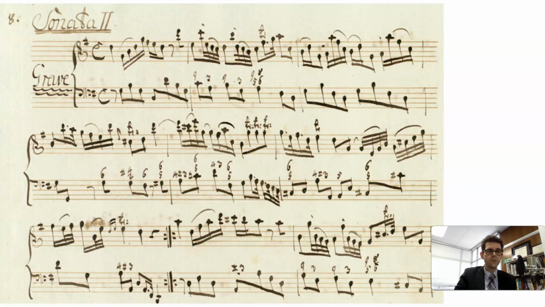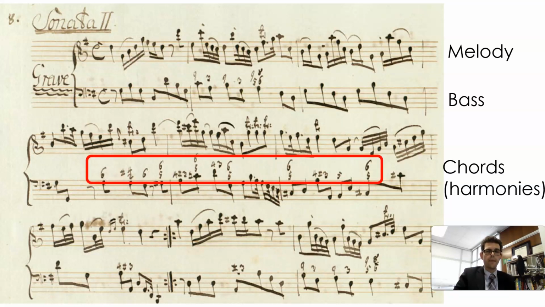The top line is the melody. The bottom line is the bass. And then written out above the bass in the red box here are these numbers. These are called figured bass. And they tell the keyboardists, so the organ player, the lutenist, what chords they should be playing above that bass line. So take a minute to look at that.